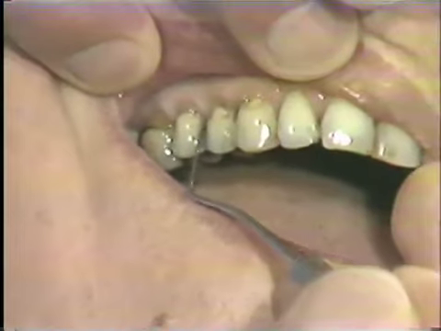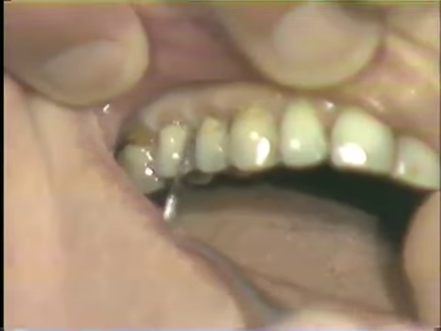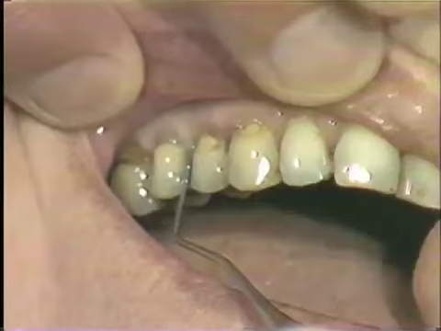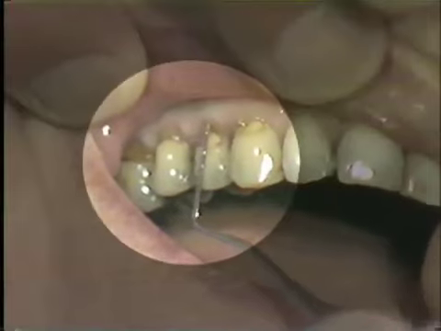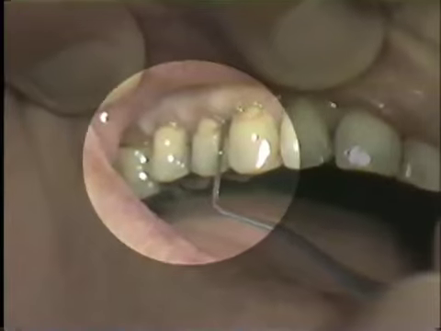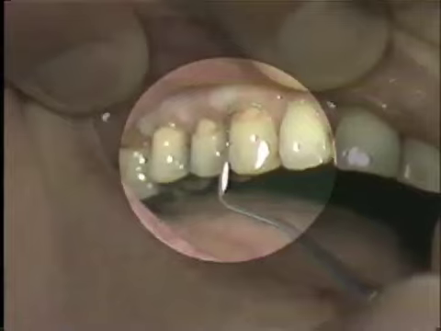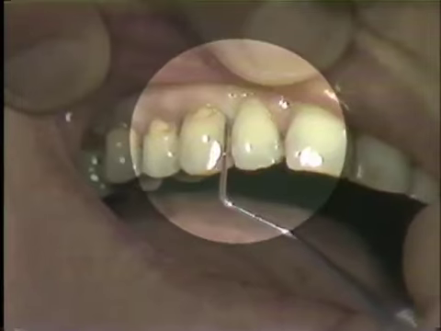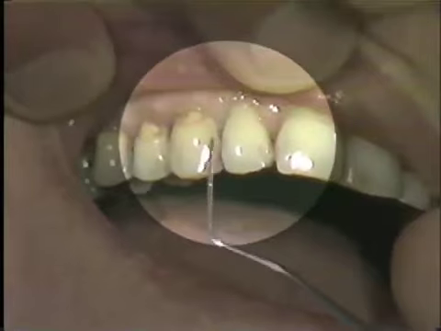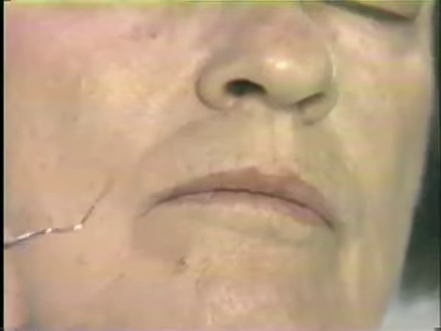Now, in this procedure, the interproximal areas are measured both buccally and lingually, and the buccal and lingual areas are measured as well. It's possible to move around the entire tooth without removing the probe entirely from the gingival sulcus. I think that you can see that the tip of the probe is entering the gingival sulcus to a depth of about 3 millimeters.